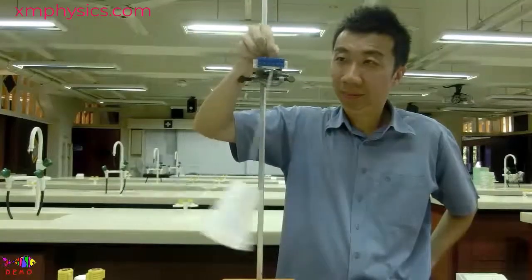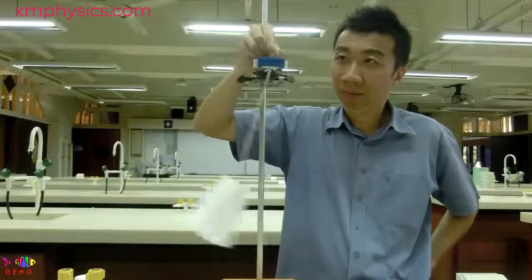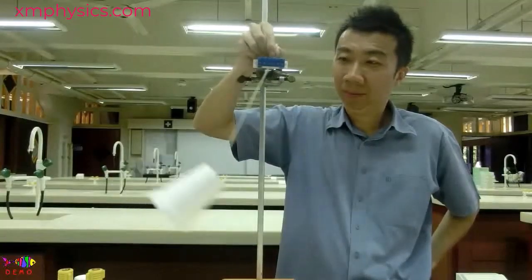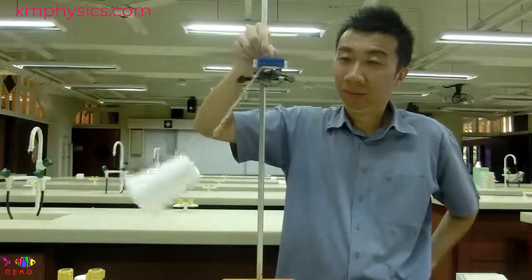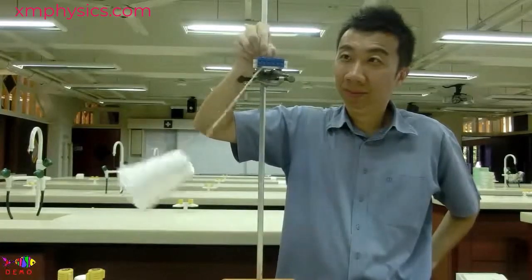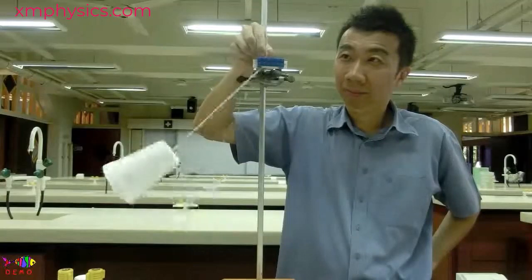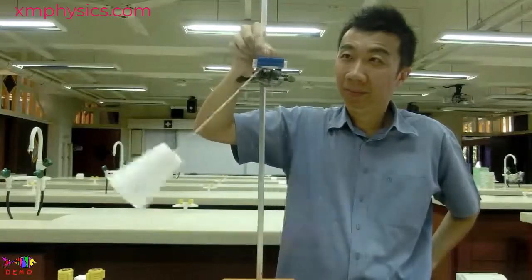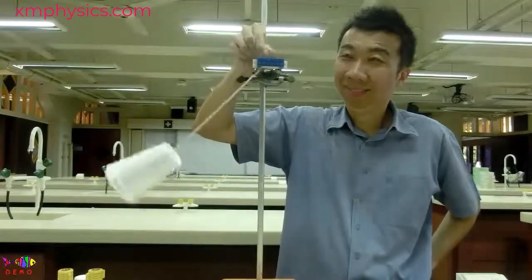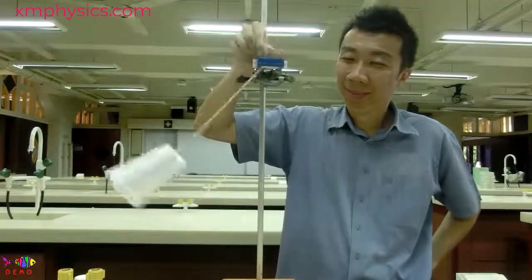This is more like it, right? So the forced oscillation is oscillating at the driving frequency, and its amplitude is many times the amplitude of the driver. This is called resonance. And resonance occurs when the driving frequency is not too high, not too low, but at the just nice frequency.